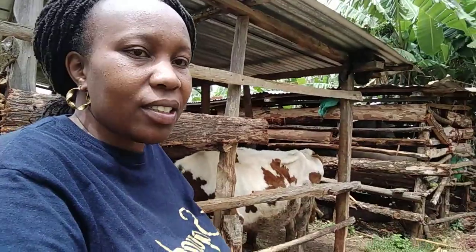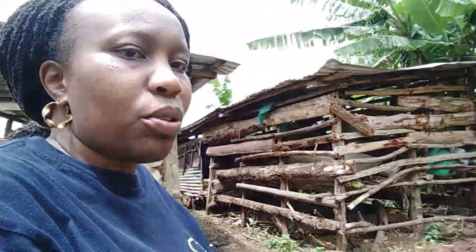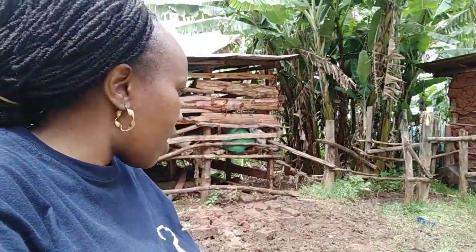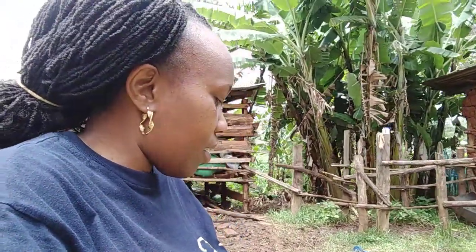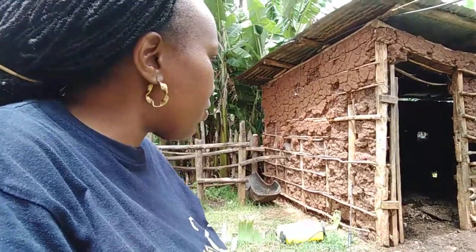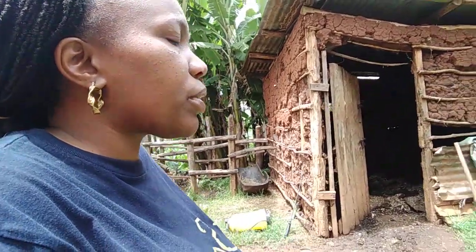So village life is very, very interesting, very affordable, very cheap, and I like this place because it brings me a lot of memories. This is where I grew up, and it brings a lot of memories. When I miss home, because I stay around, I just come and visit my parents. So that is where the kettles do stay at night, just for security purposes. And once they are here, they are safe. So village life is interesting.